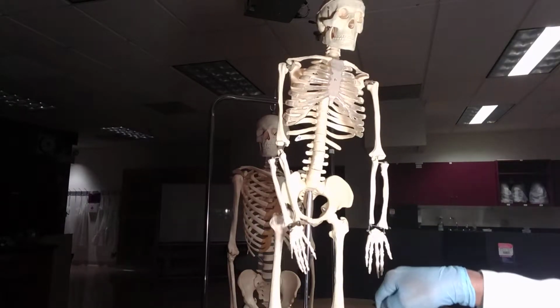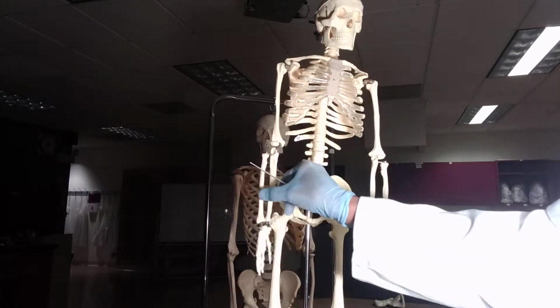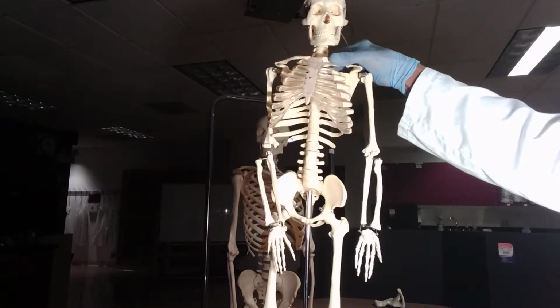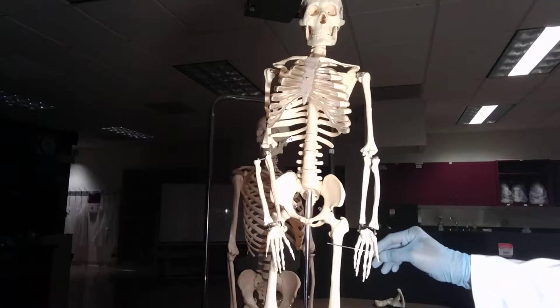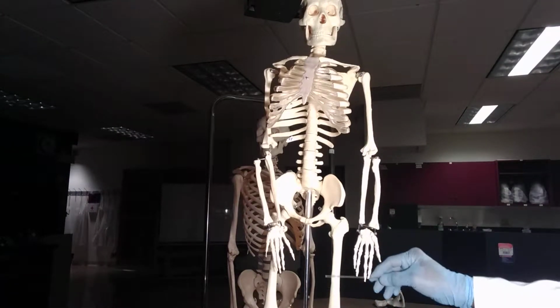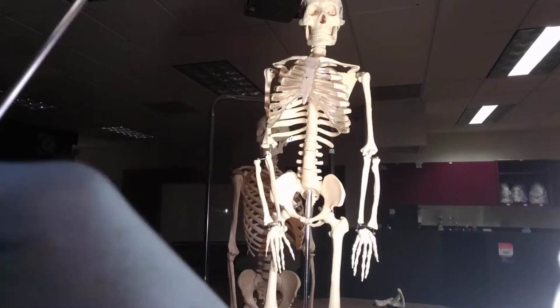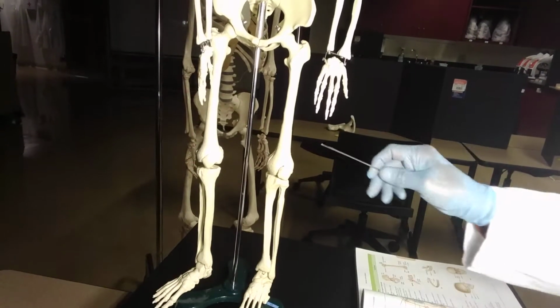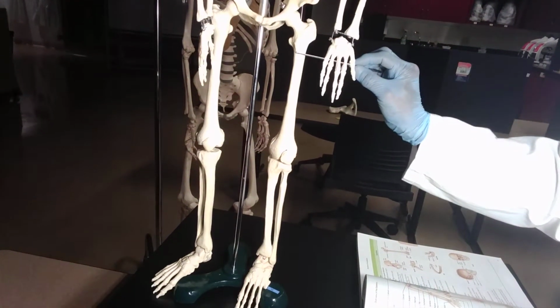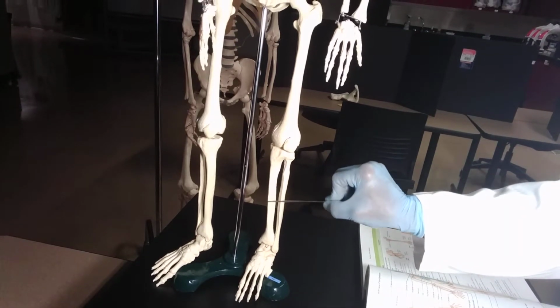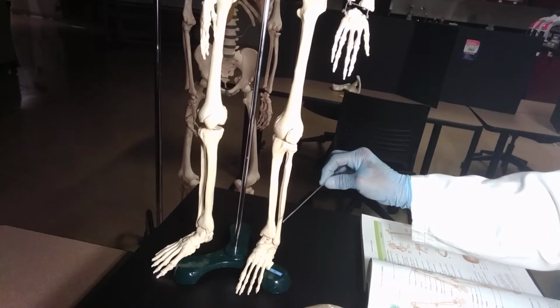The bones of the lower limb, if you can take a look at them here, I'm going to move this a little bit over. We have the femur. This is the longest and the strongest bone in the body, and the bones of the lower leg are the tibia and the fibula. Back again to the lower limbs. This is the femur. This is the tibia, it's more medial, and this is the fibula.